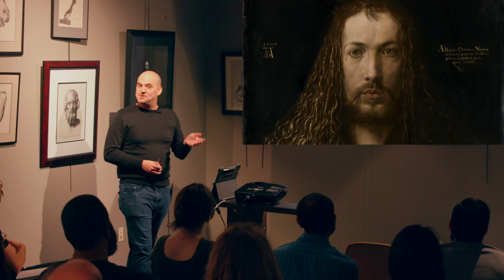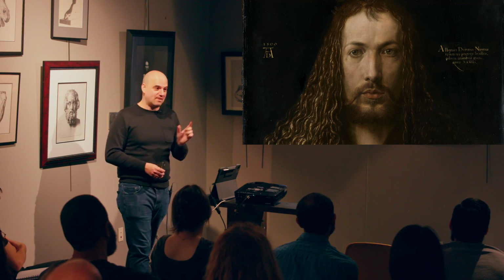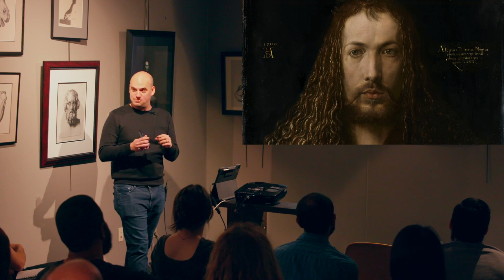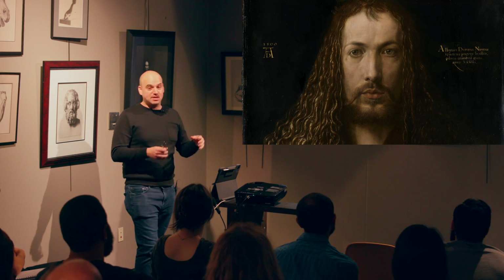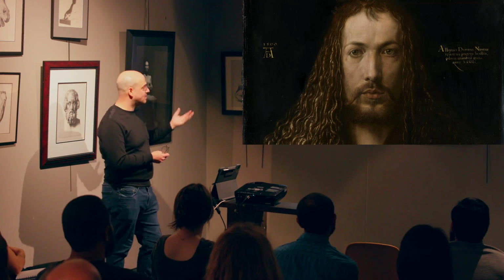His hair was also very important. There's actually a lock of hair that survives of Albrecht Dürer's, and you can see that it was very well attended to. It looks great. I don't know if he dyed it necessarily, but he took very good care of it. And it is this strawberry blonde color that we see here.